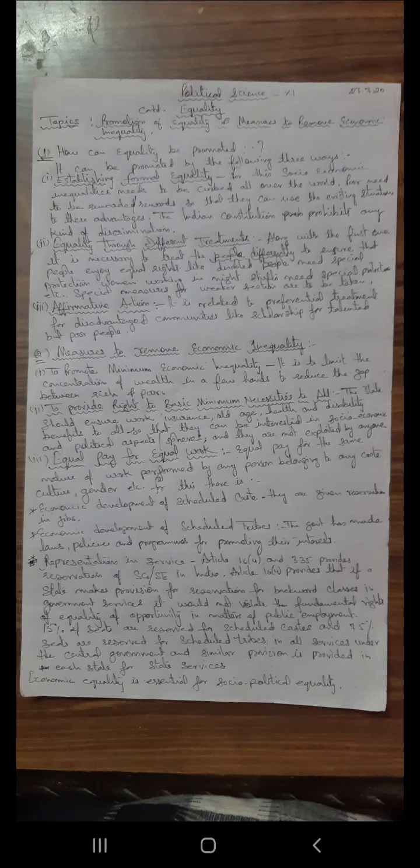Good morning. In Political Science for class 11, we are continuing the chapter Equality, and today we will be covering the concluding part of the chapter under these two topics. First, promotion of equality, and the second is measures to remove economic inequality.